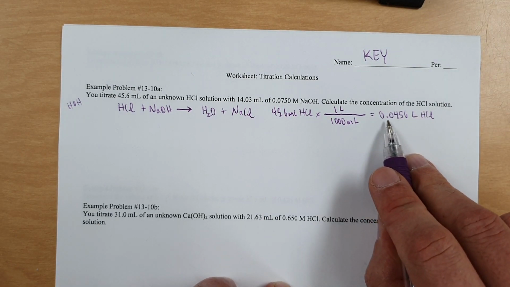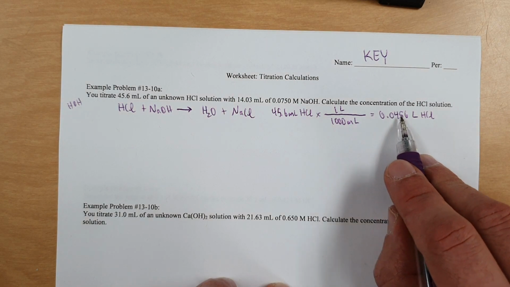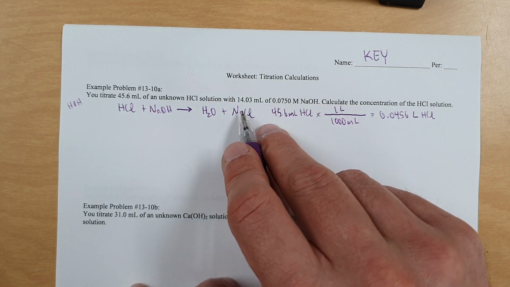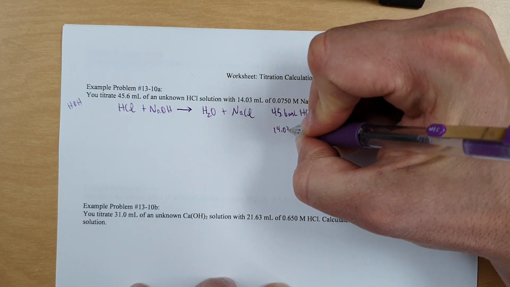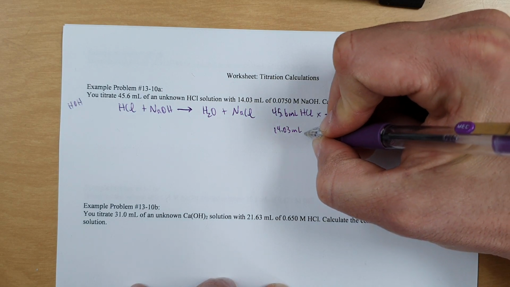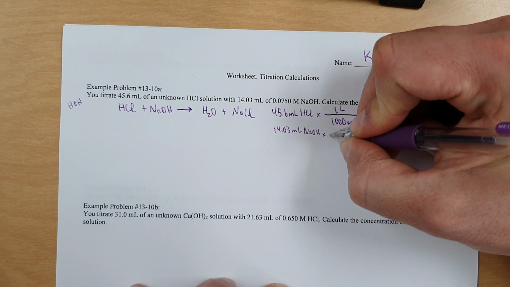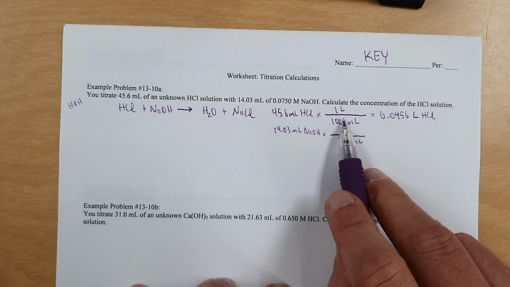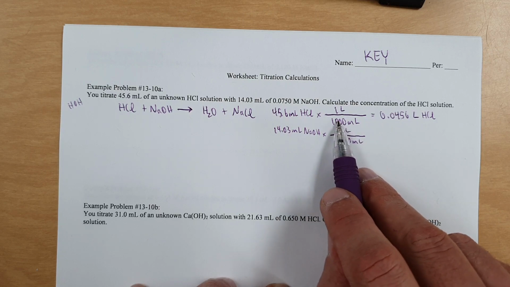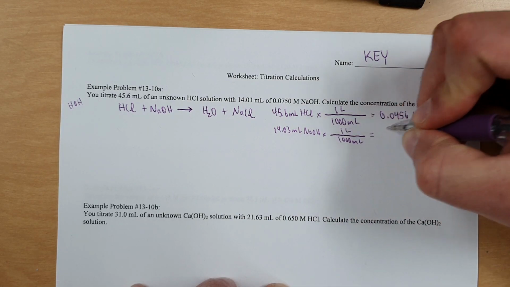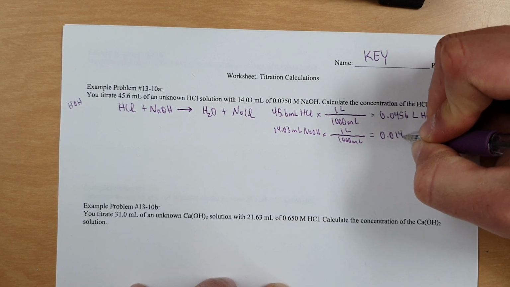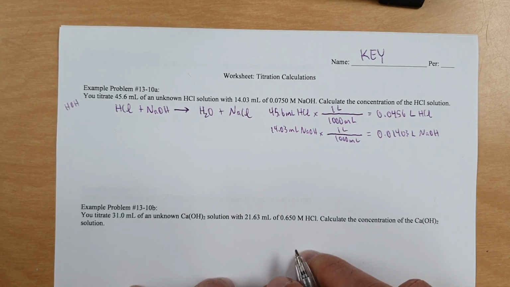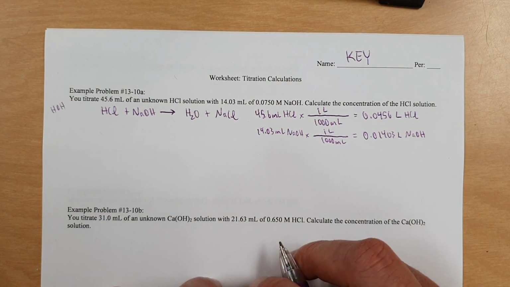Technically, if this was your final answer, you should write this using scientific notation, but it's not the final answer, so it's fine. And then for the other one, 14.03 milliliters of NaOH. We're going to do the same conversion. 1 liter is 1,000 milliliters, because milli means 1,000. So you put the big number next to the smaller unit, so the number 1,000 goes next to the milli. And that's going to give 0.01403 liters of NaOH.